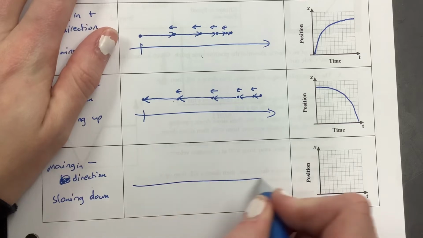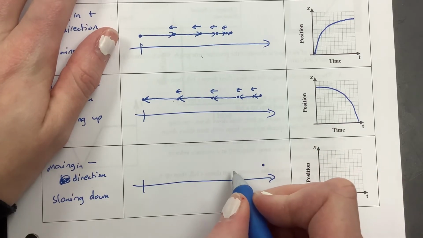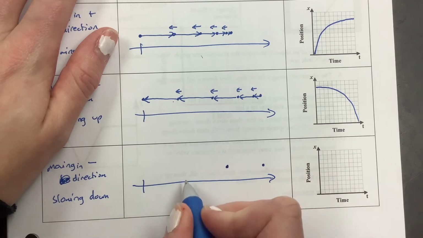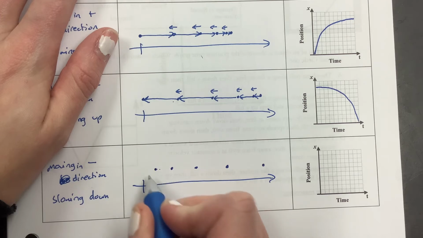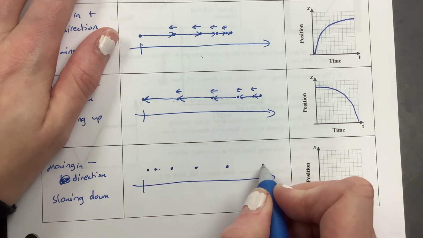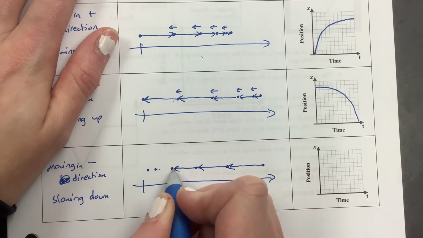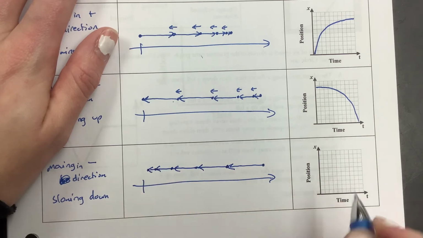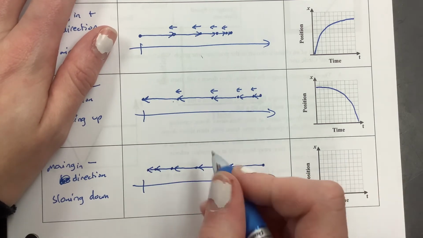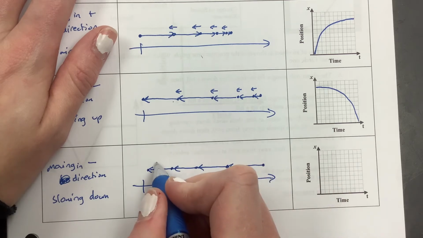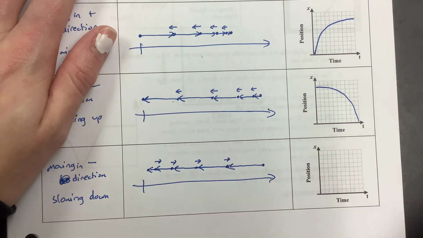All right, now last one here, let's take a look at going in the negative direction and slowing down. So we're going to start out with really far dots that are going to get a little closer together each time, like that. And long arrows that are going to get a little shorter each time, like that. And now because it's slowing down, my acceleration arrows have to point in the opposite direction, and so they're going to go like that, okay?